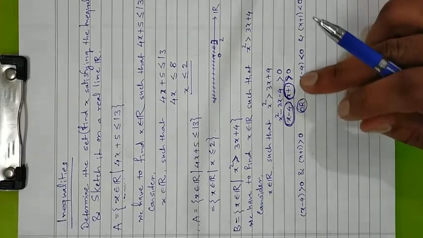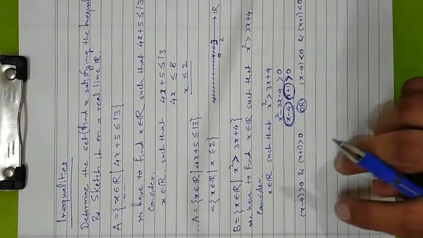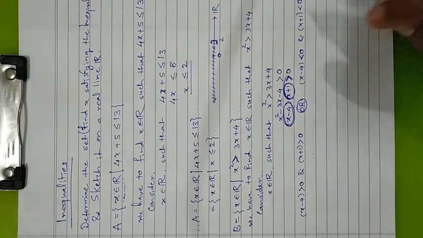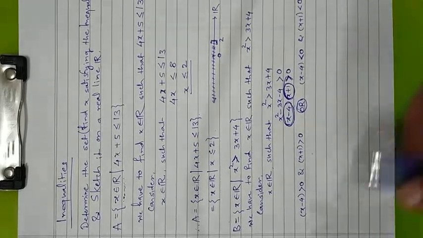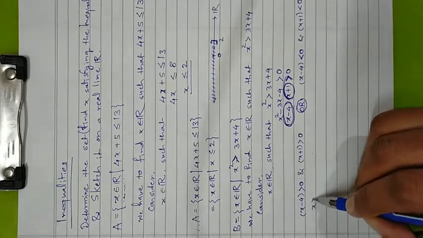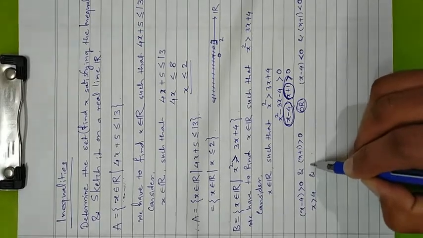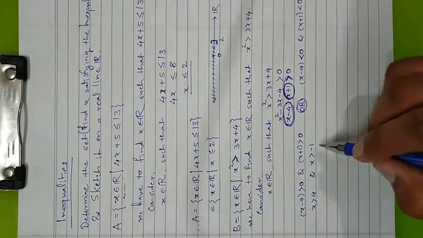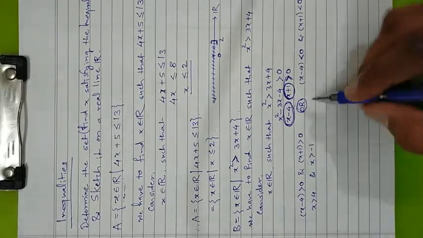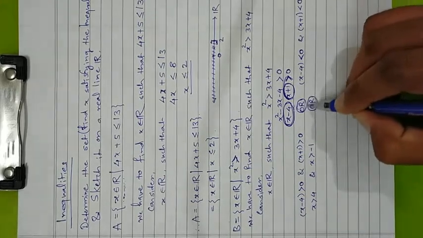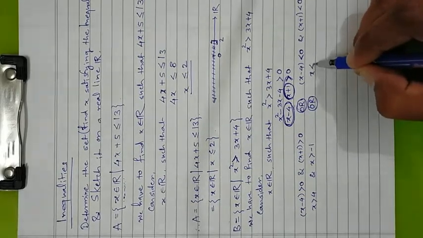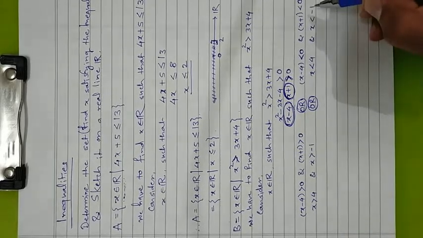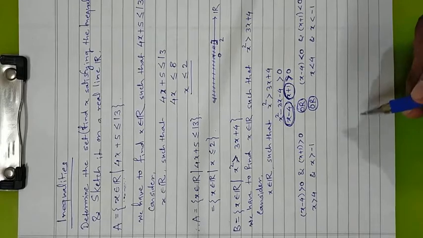The product of two real numbers can be positive if both the quantities are positive or both the quantities are negative. But what does it mean? It means that x is greater than 4 and x is greater than minus 1, or x is less than 4 and x is less than minus 1.